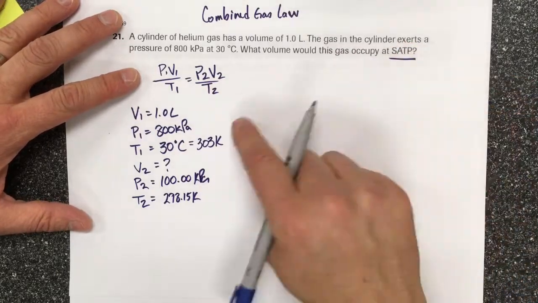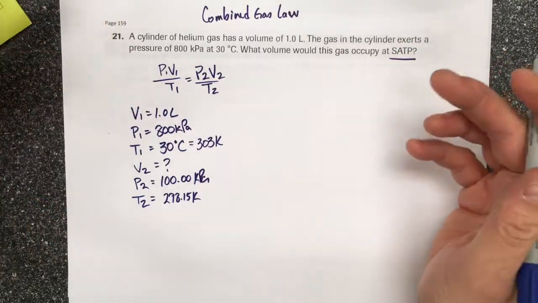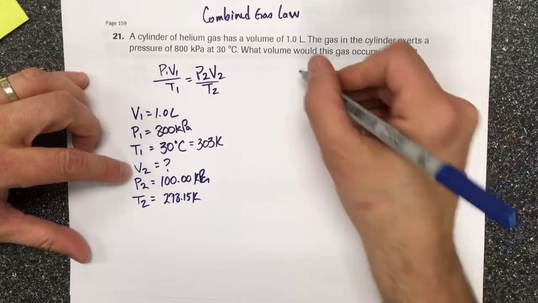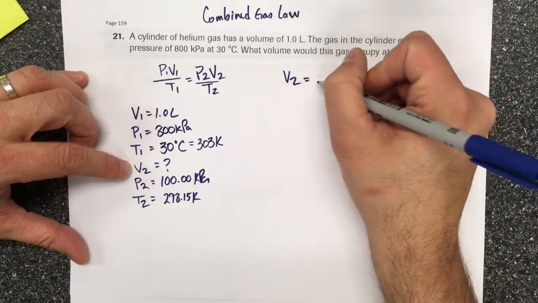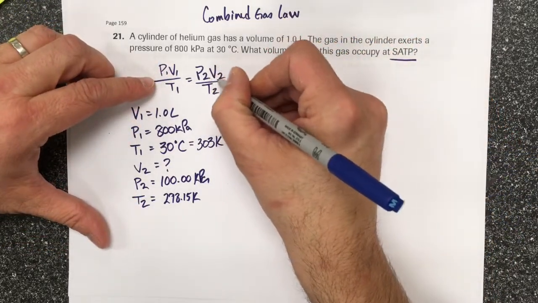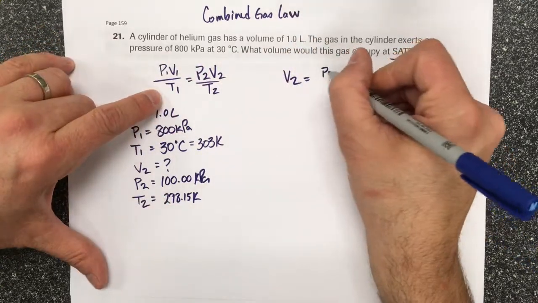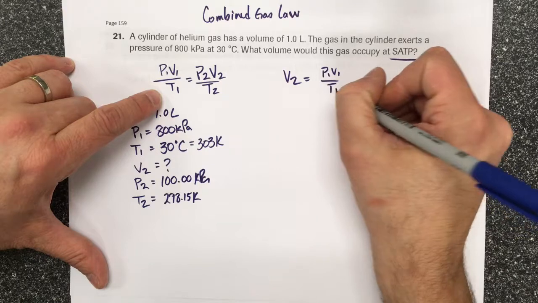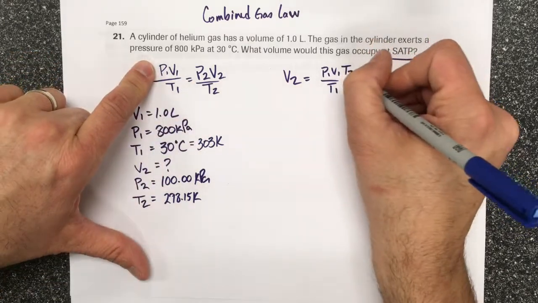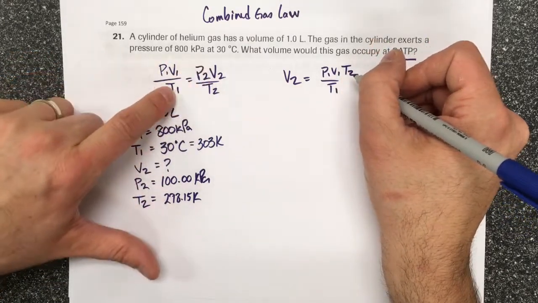Anytime I'm doing a question, I am going to rearrange my formula and then substitute in. So if I'm solving for V2, I need to bring T2 to this side and P2 to this side. So it's going to be P1 V1 over T1, and then T2 goes up here, and my P2 comes down here.